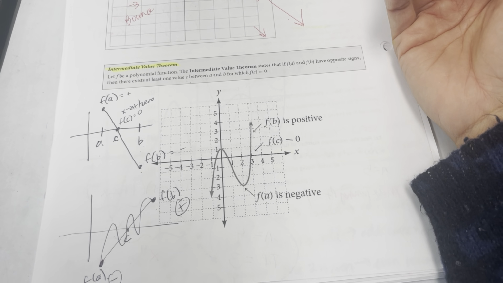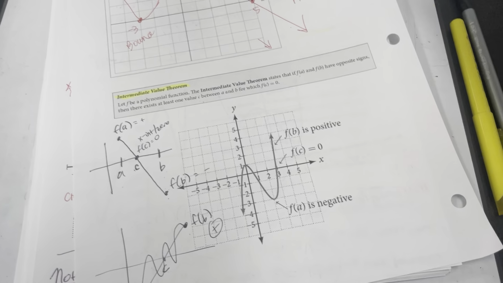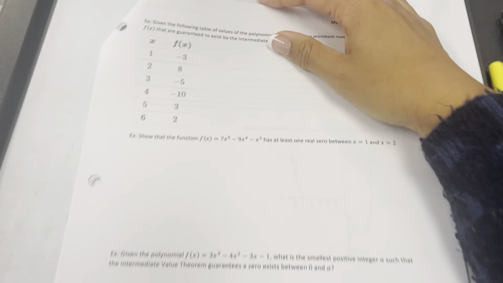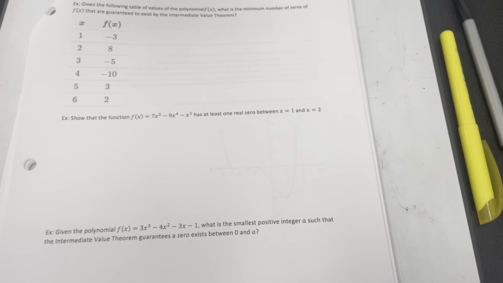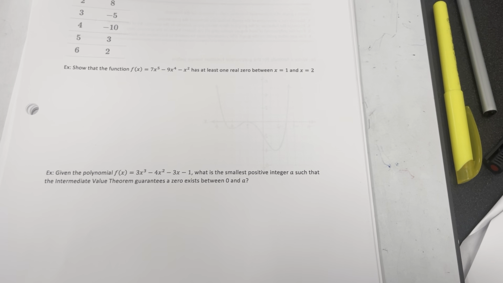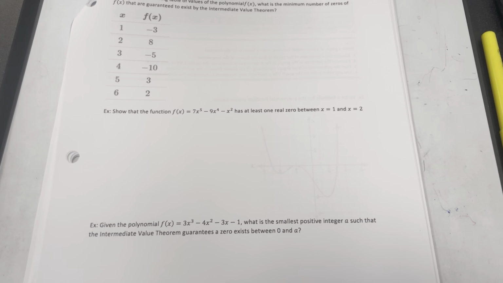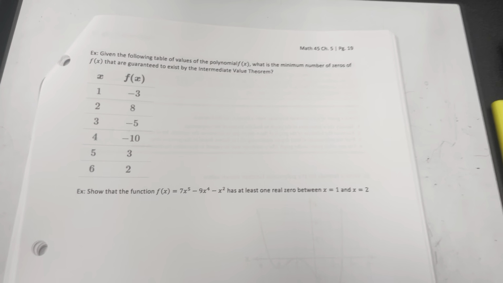Yes, question? So what is it going to ask on the test? Good question. Let's go on to the next question. These are the types of questions you'll get asked on the homework, and then one of these questions will show up on your test, to test you on the intermediate value theorem.